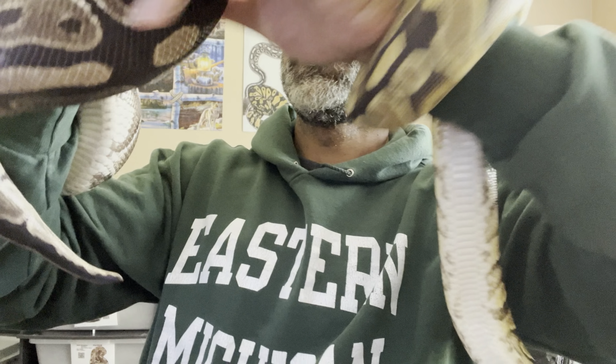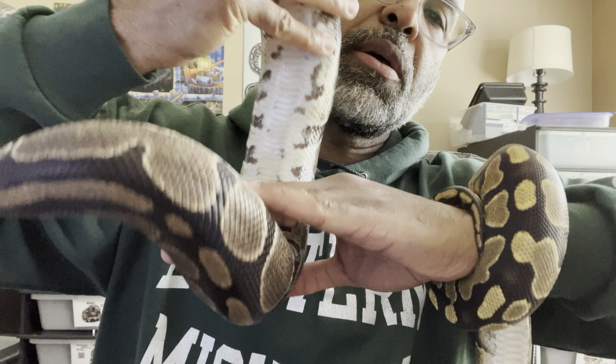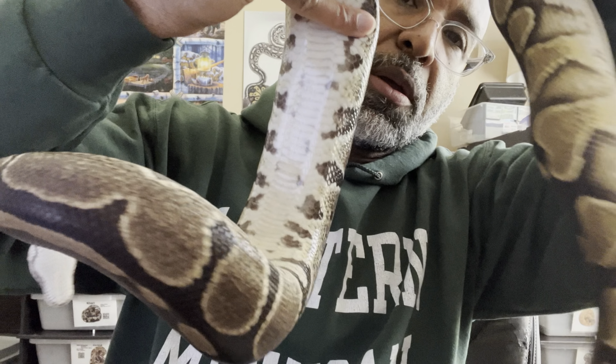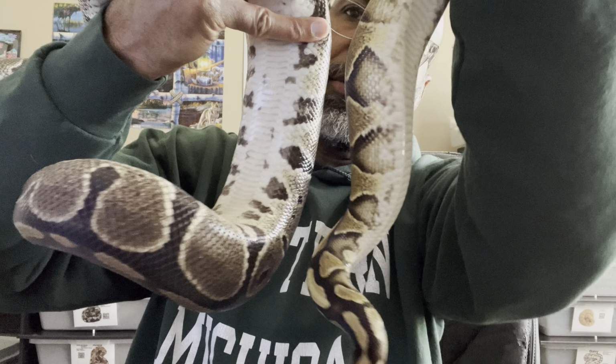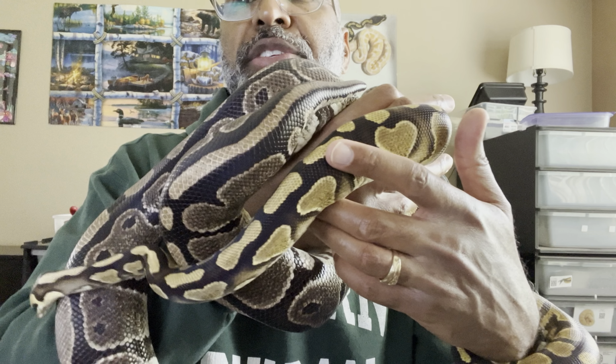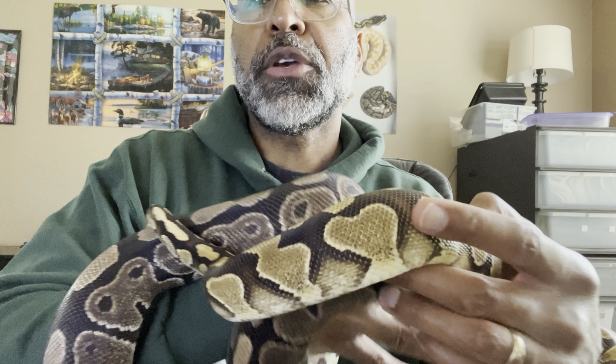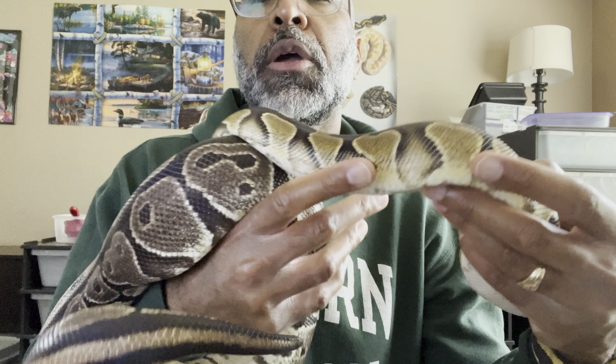See if we can do a shot with both of them. Turn you this way, Eshu. You see how Eshu is going around Okoye, so you can really see the differences here.